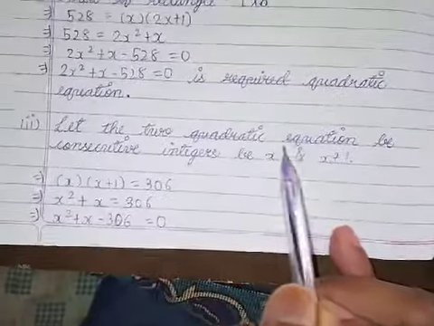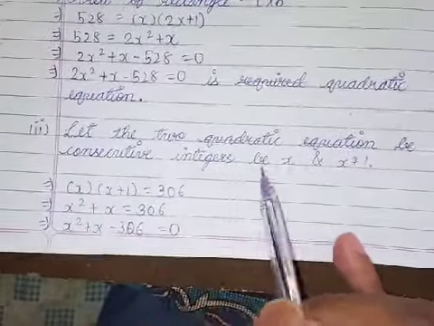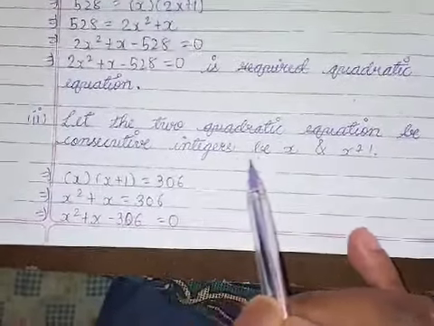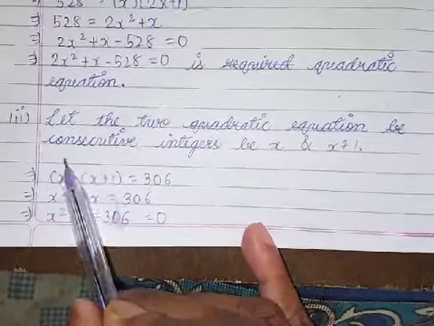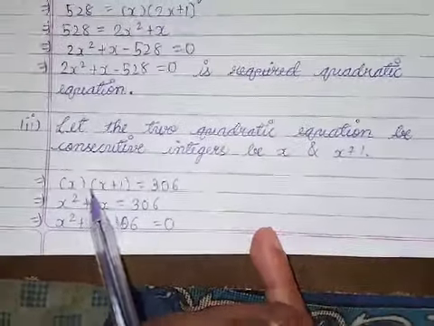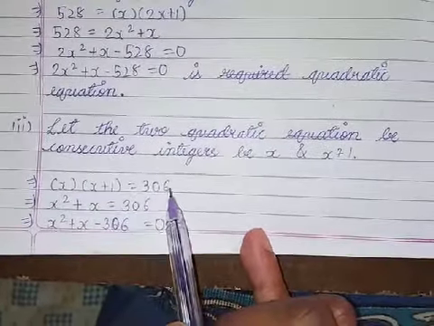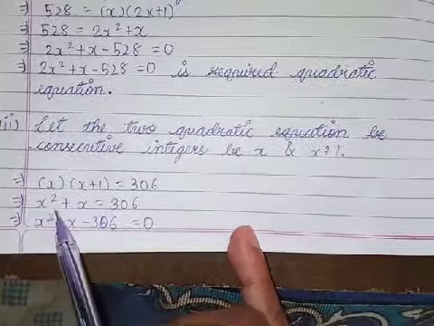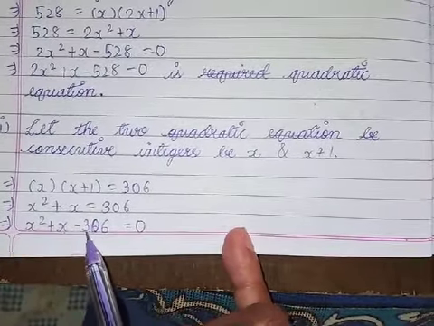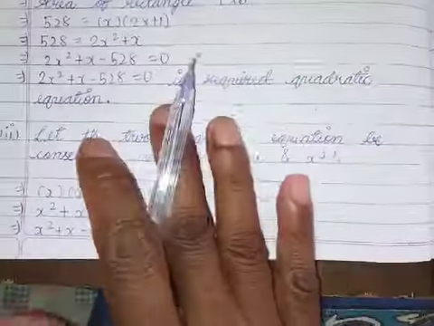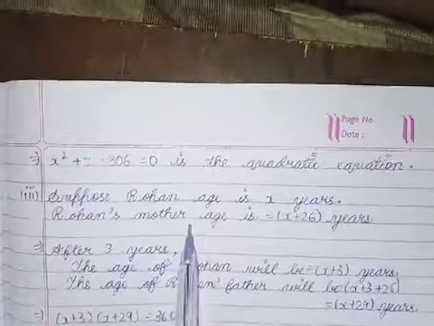So let the two consecutive integers be x and x plus 1. So the product is given, so according to the condition of the problem, x into x plus 1 is 306. Multiply inside, so x squared plus x is equal to 306. So x squared plus x minus 306 is equal to 0. Let's move on to the third question.